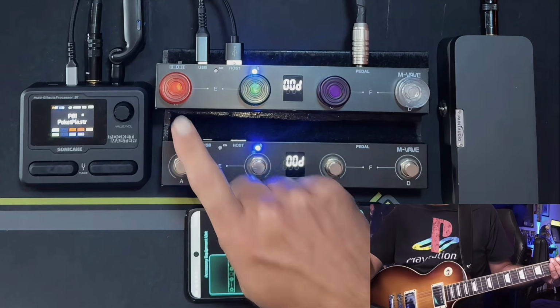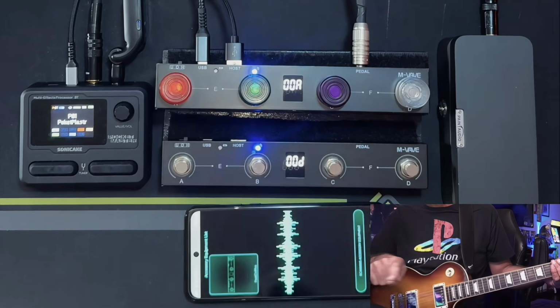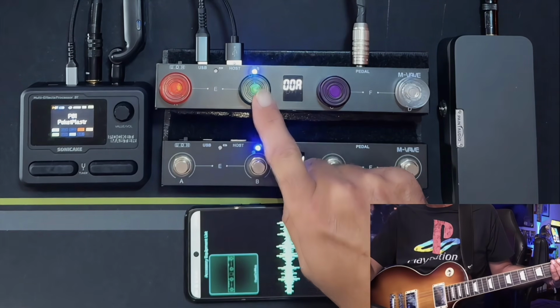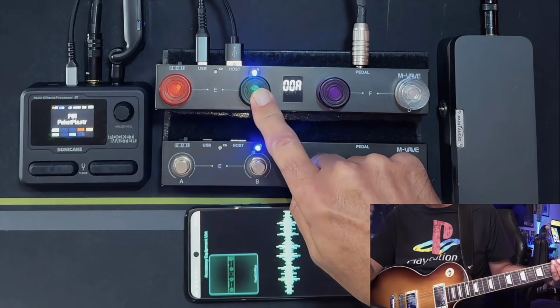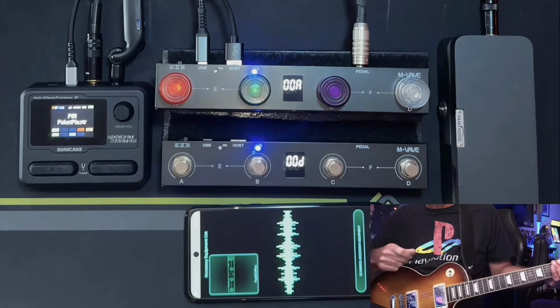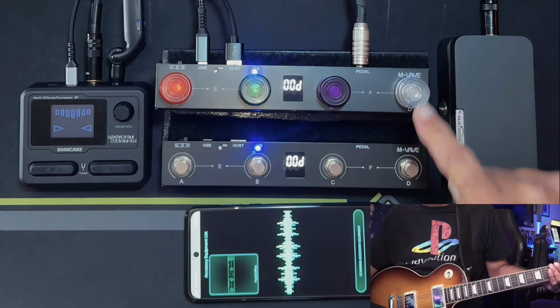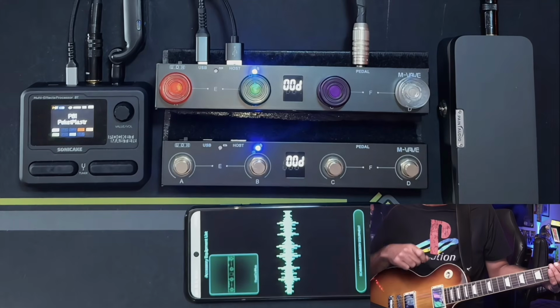What I want to run through real quick is how you can go up and down patches, and also how to program those same buttons to go up 10 patches or down 10 patches. The other thing I have right now is this is set to go to the tuner and then turn off the tuner. I'll show you how to do that.